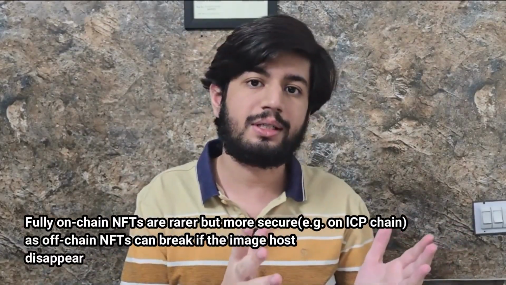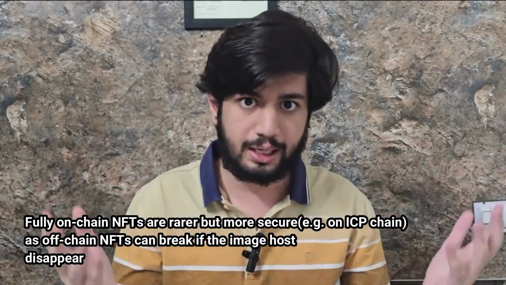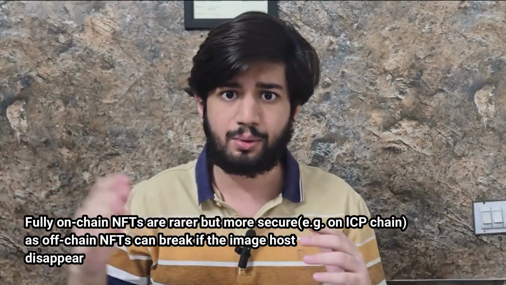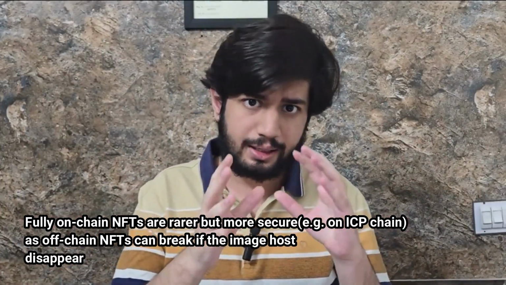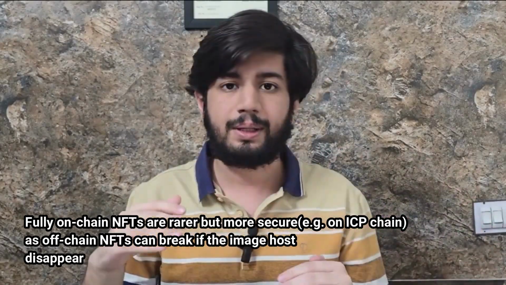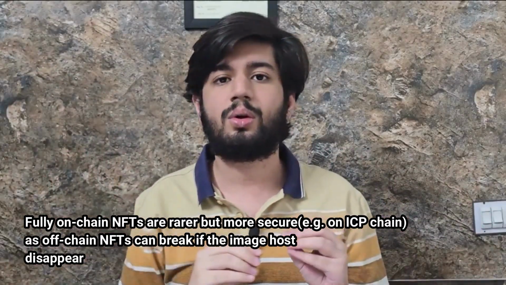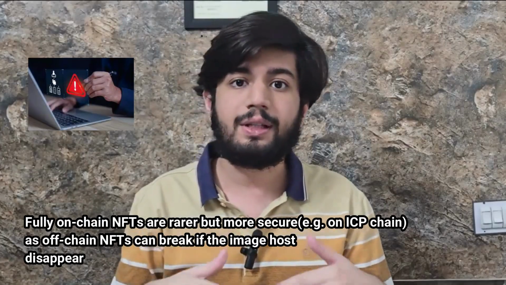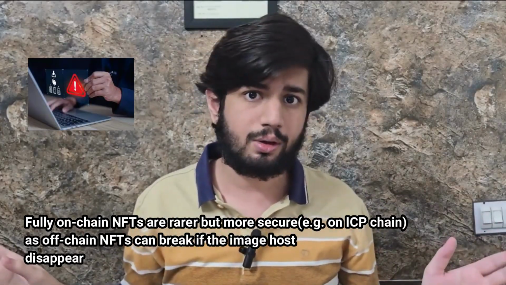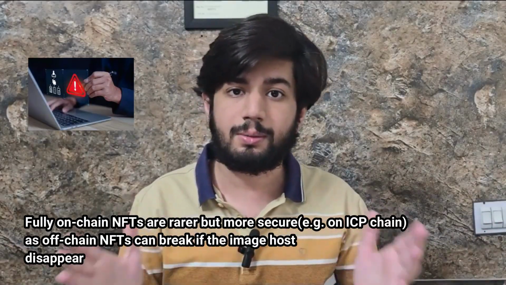The NFTs, for example, the images of the NFTs are stored on Web2 servers. Only the metadata, etc. is stored on the smart contract, but the actual images are stored on Web2 solutions. If the servers crash, your NFTs are going to be lost. So that is a very vulnerable thing.